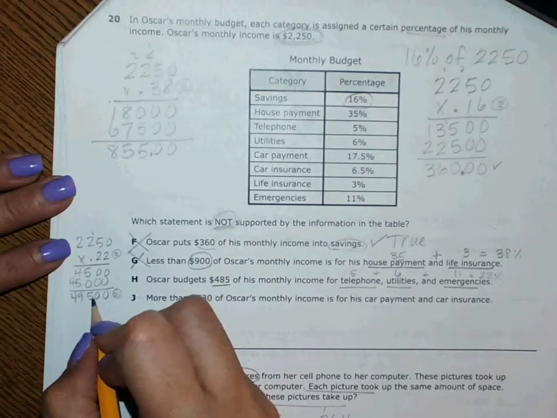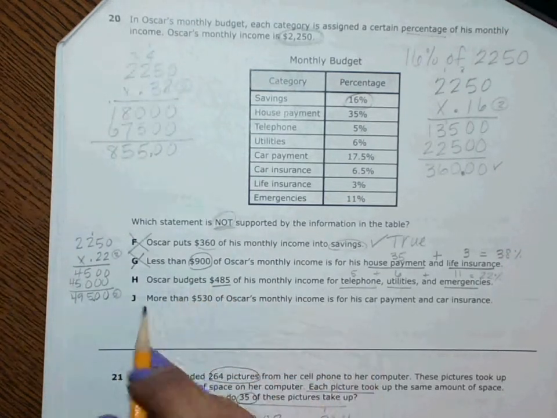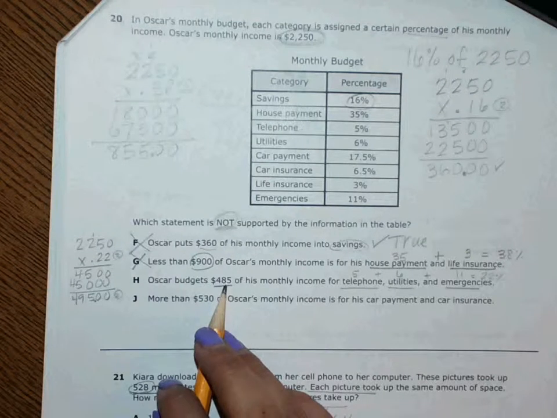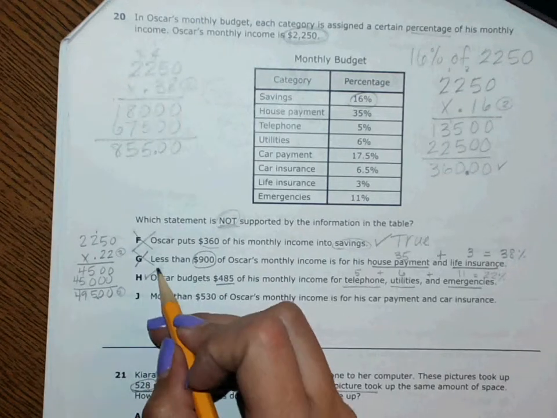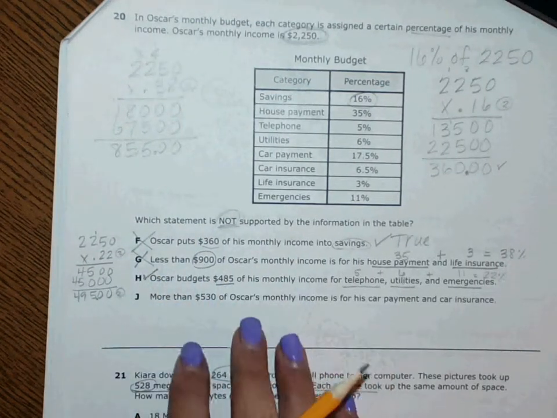That means 2 numbers in my answer. Ooh, okay, Oscar budgets $485. I got $495. Ooh, I better double check that and make sure I did that right. Actually, I don't want to check it. I'm going to put a check mark here, but I'm going to solve this one.